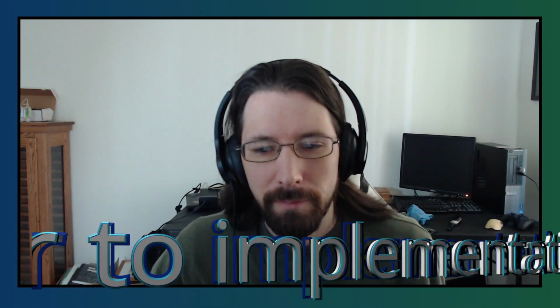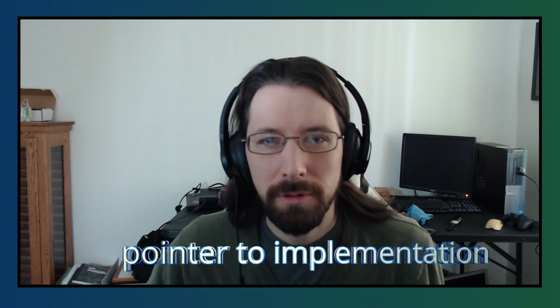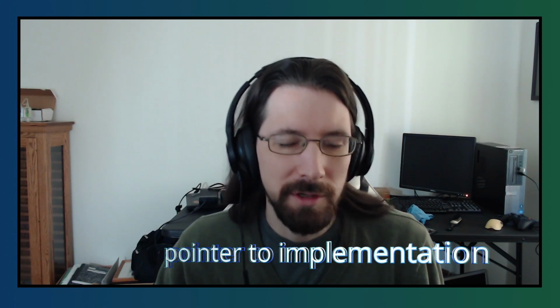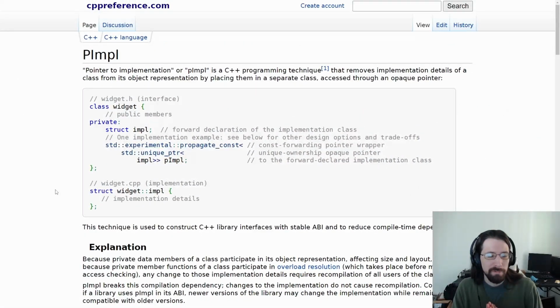You might think the name is proof that programmers don't care what you think about their naming scheme, but it actually stands for pointer to the implementation, and it'll make more sense shortly. CPPReference.com has a pretty good description that we're going to mainly go off of today. Alright, so let's just read the intro together, shall we?